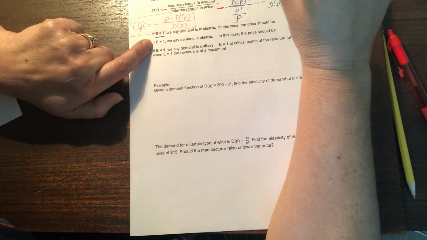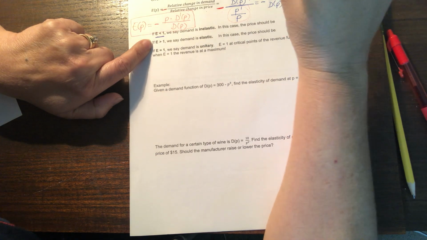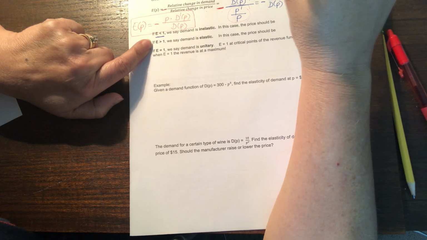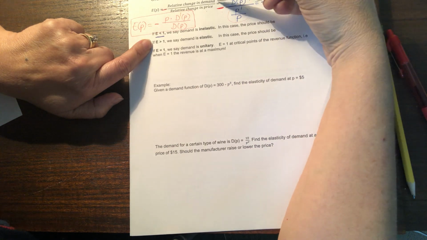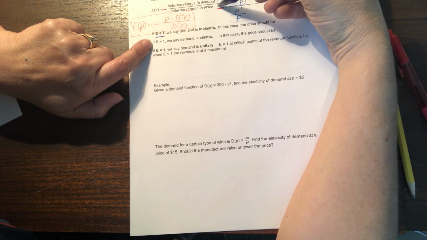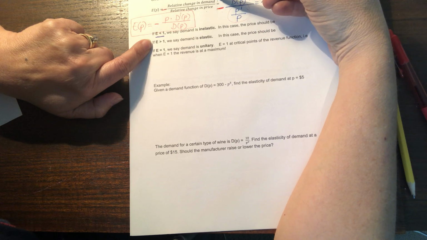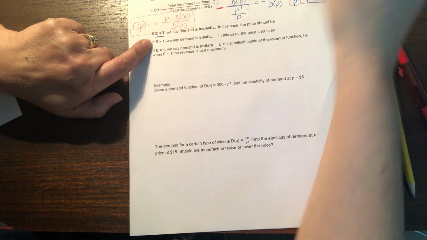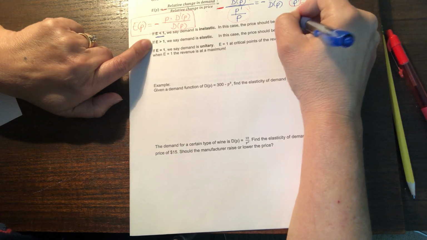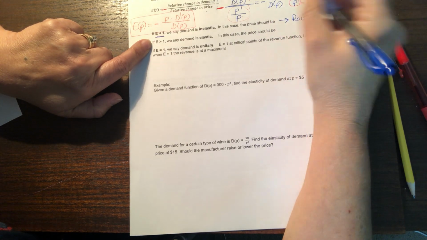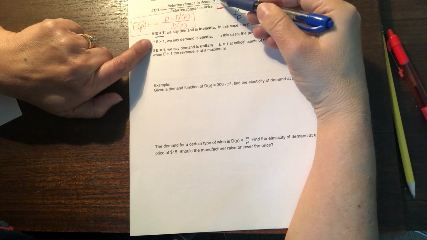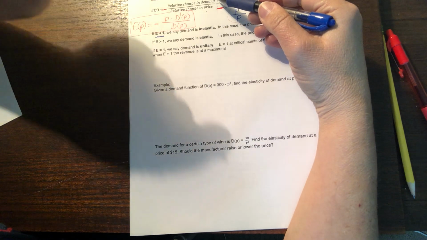So in other words, what? The demand, in other words, the amount of items that the consumers are buying, is not changing as much as the price. So a big change in price only makes a little change in demand. So what should you do? Definitely, you should be raising the price. Because if you raise the price by a lot, the change in demand is only going to be a little.